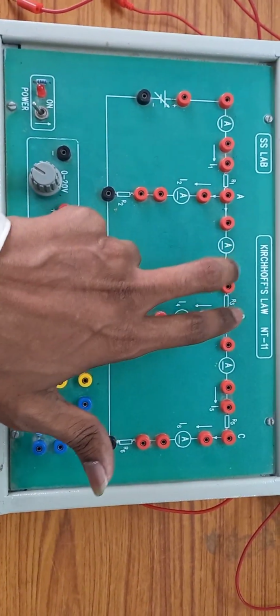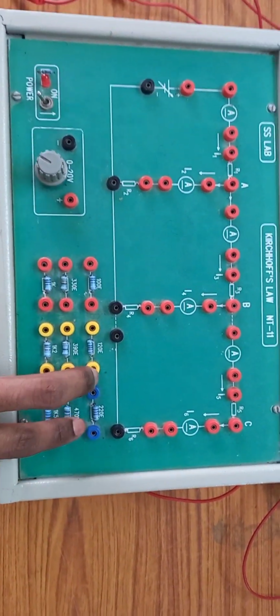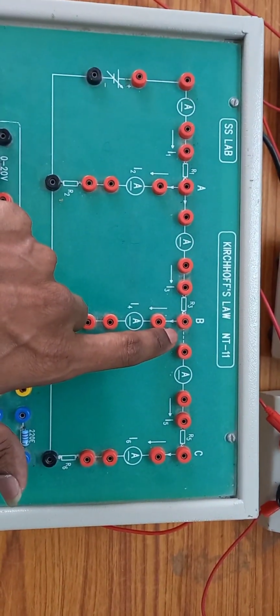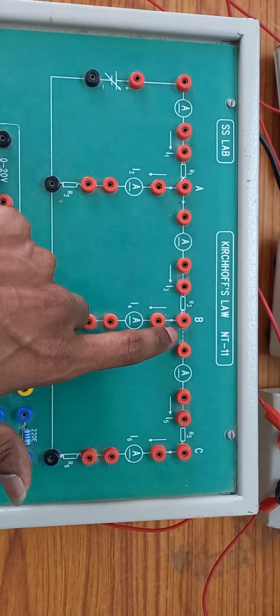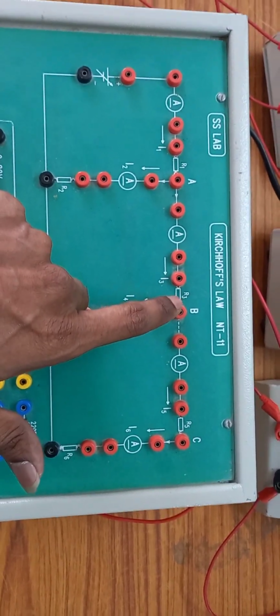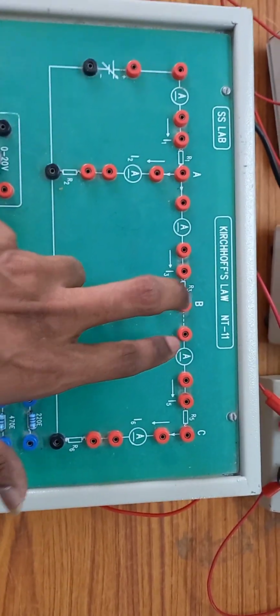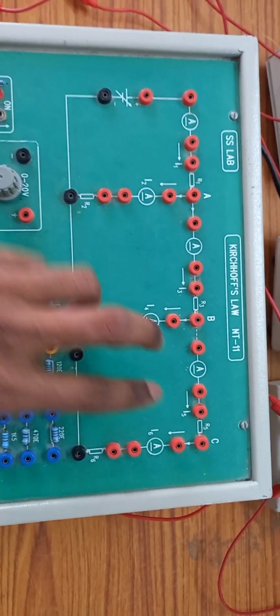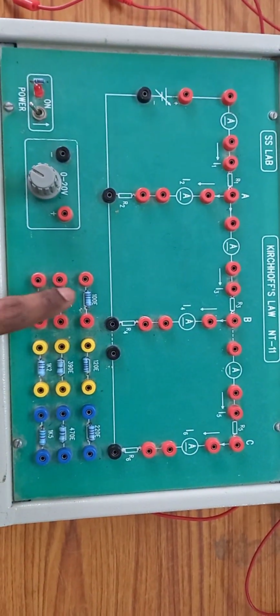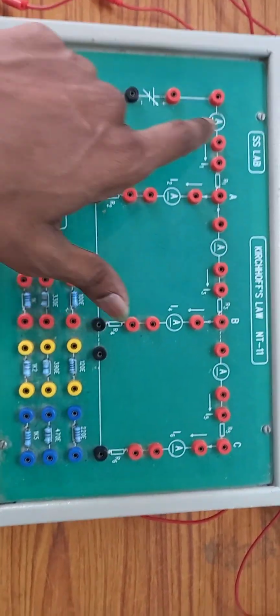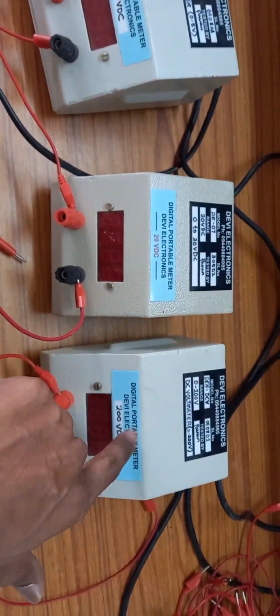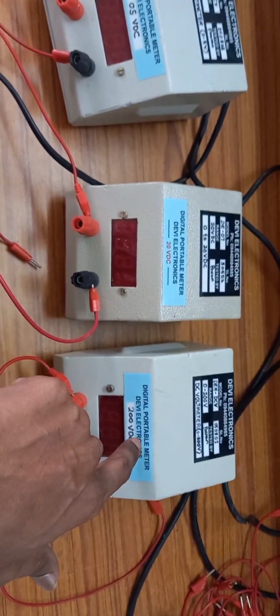Okay, these resistances here, and wherever dotted lines are there, in that condition there is no connection between these two circuits. That's why we can take one patch cord here to connect this circuit and this circuit. So here we are taking only three resistances and 3 voltmeters. For that I have taken 3 voltmeters here for KVL only.